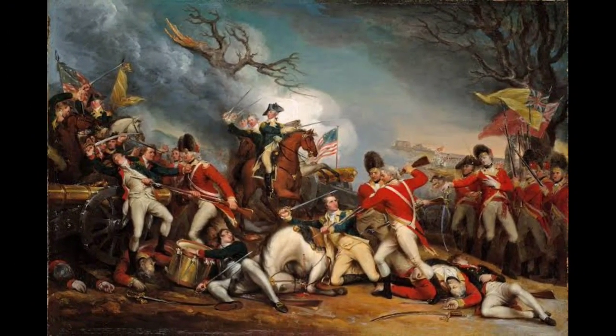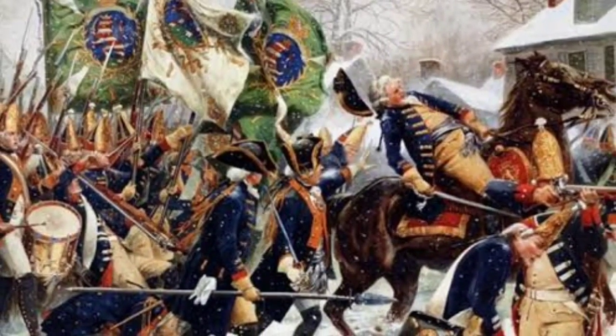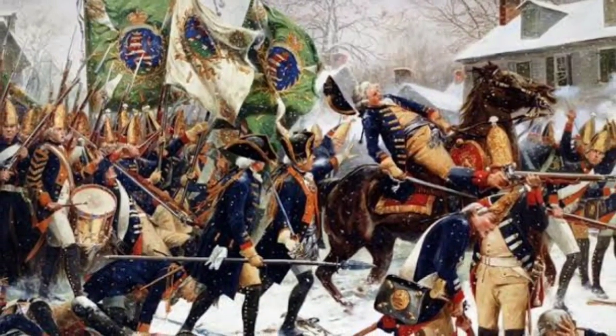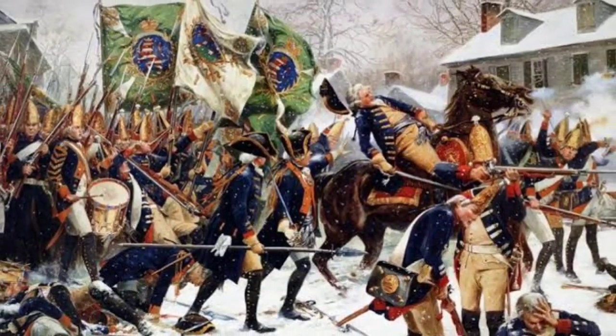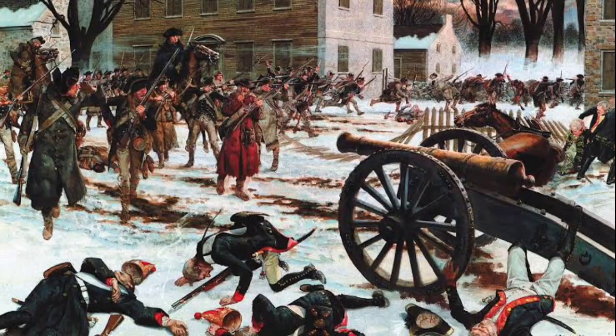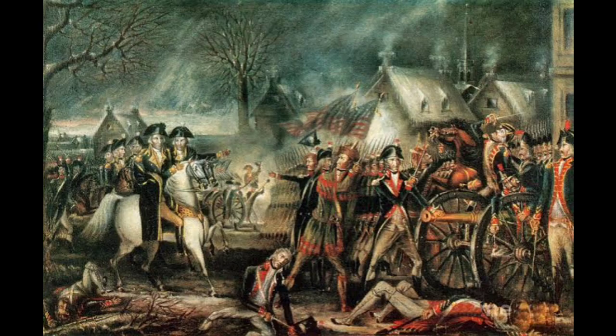Throughout the Revolutionary War, Washington and his commanders adopted Fabian tactics to great effect, avoiding direct confrontations with the British Army whenever possible and instead focusing on disrupting their supply lines, harassing their patrols, and wearing down their morale through a campaign of attrition and guerrilla warfare.